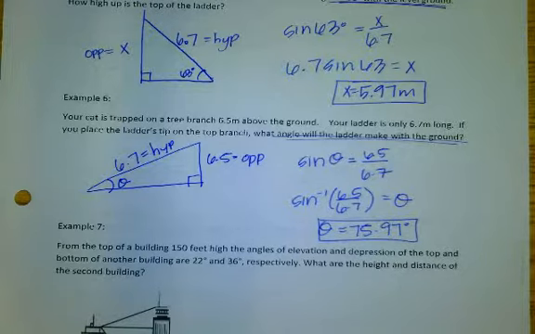Okay. 7 is the trickiest one. So make sure you pay attention. From the top of a building, 100 feet high, the angles of elevation and depression of the top and bottom of another building are 22 degrees and 36 degrees respectively. What are the height and distances of the second building?